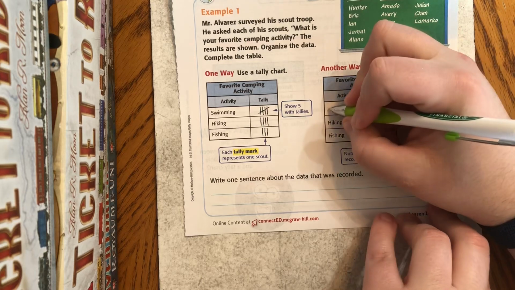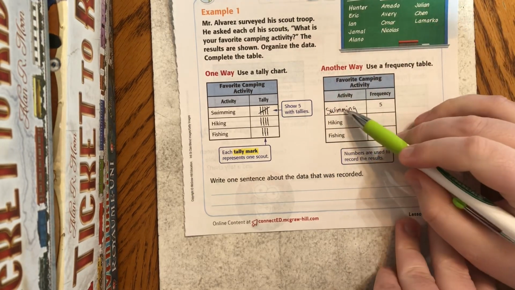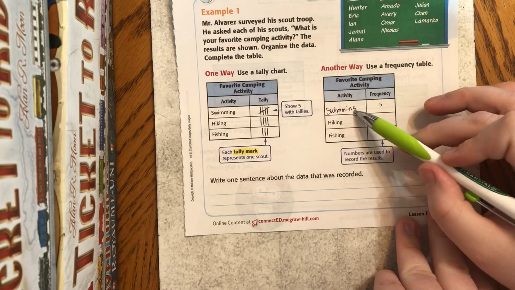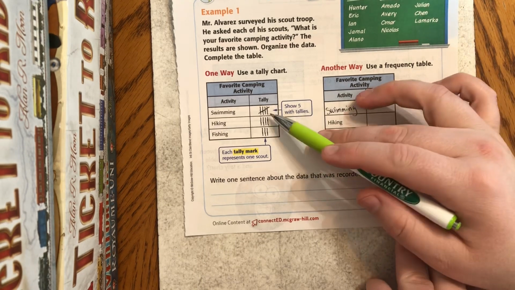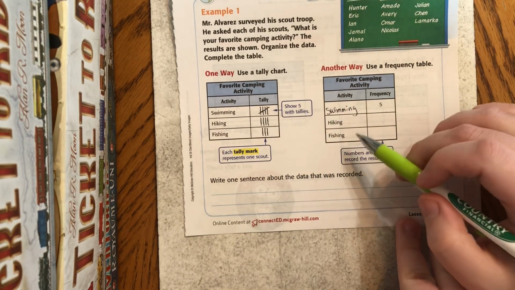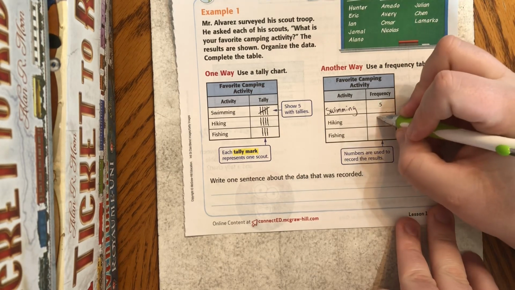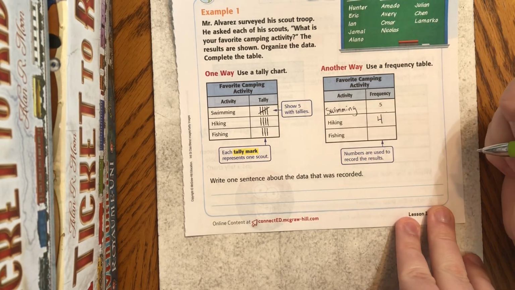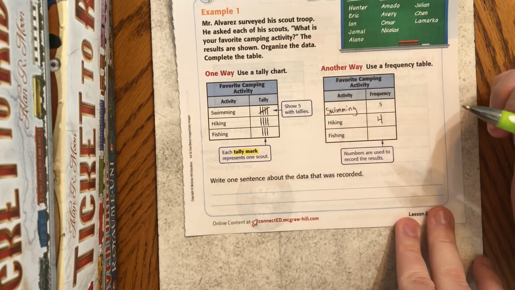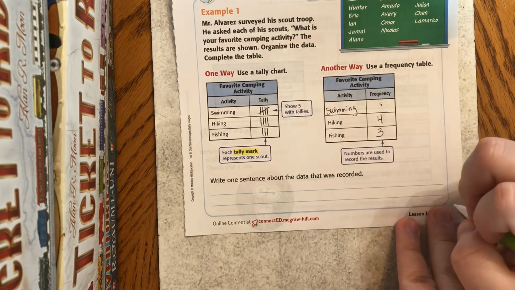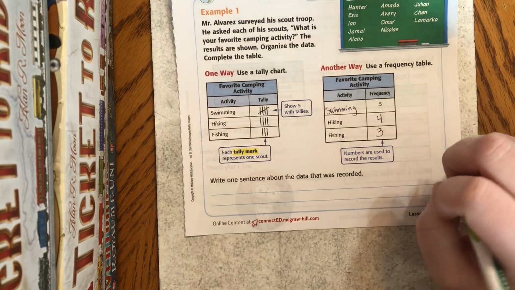If you said swimming, you were right. Swimming is missing. So swimming had 5 friends. Write swimming in that top blank. Okay, 5 friends because there were 5 tally marks. Now for hiking, we had 1, 2, 3, 4 tally marks. So you're gonna write 4 next to hiking. And finally you have fishing, which had 1, 2, 3 tally marks. So we're gonna write 3. Okay, so this seems pretty simple for today.